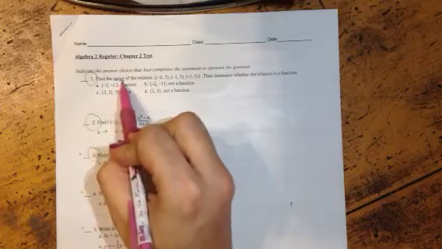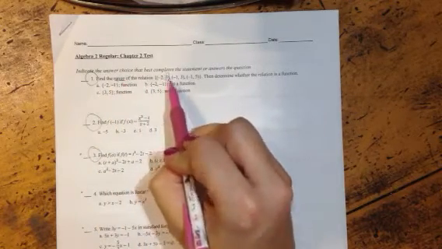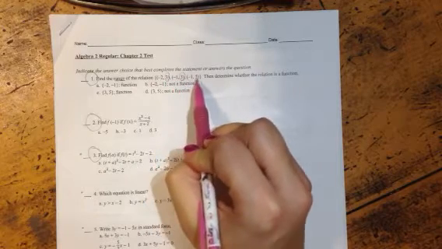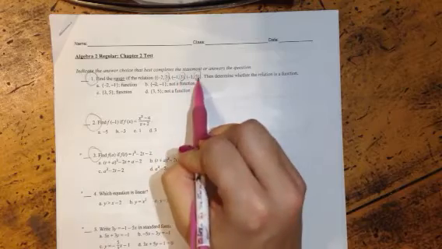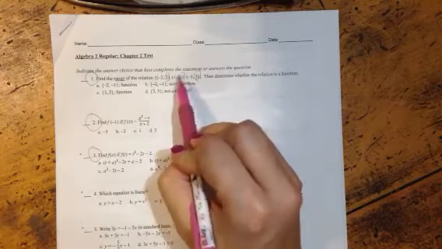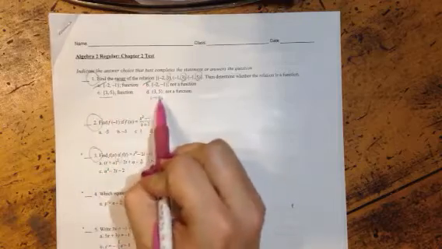So first thing I'm going to do is find the range. Range is your y value. So I look, that's x, y, x, y, x, y. So my range is 3, 3, 5. But since 3 repeats, I only have to list it once. So 3, 5. So I know it's not A or B, so it must be C or D.